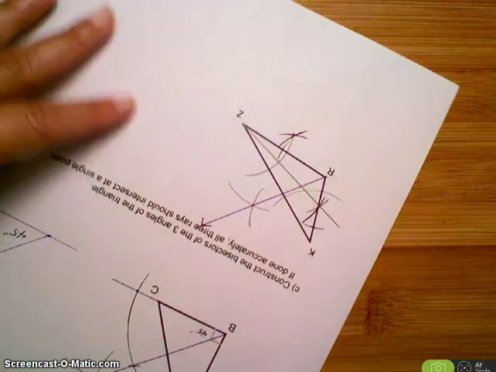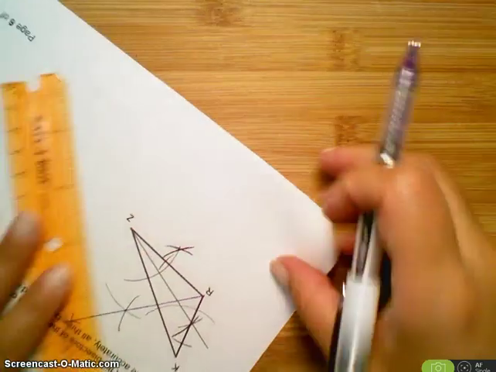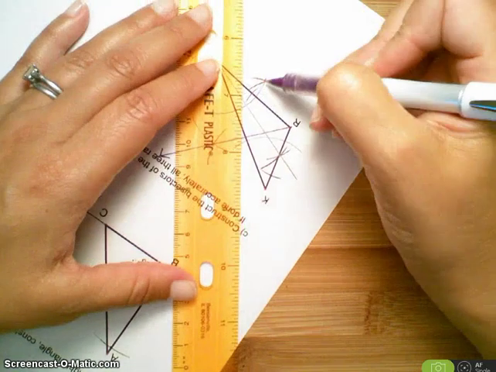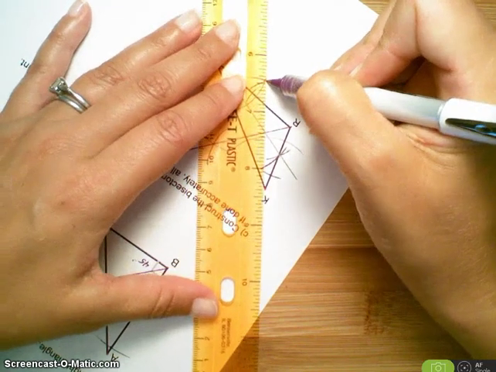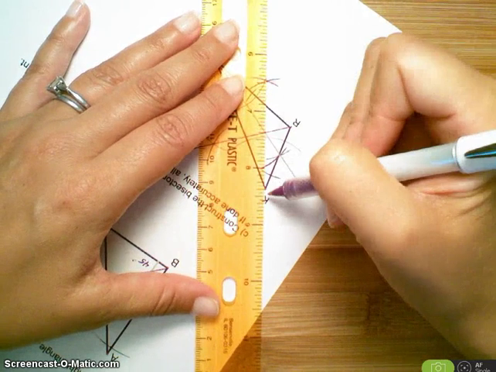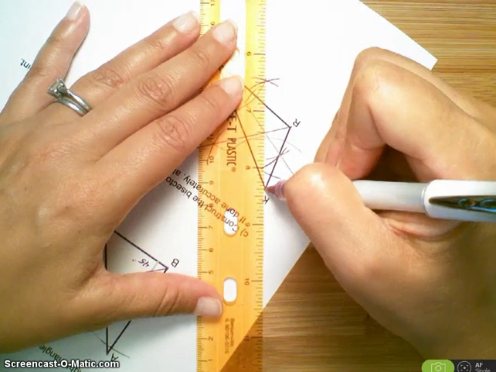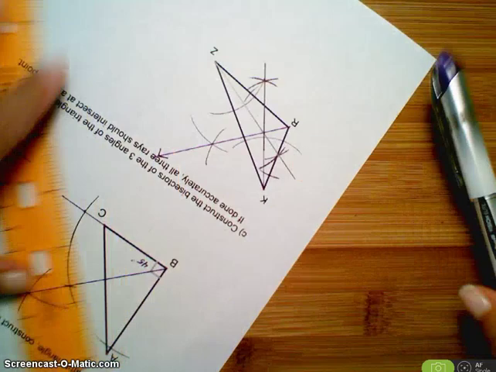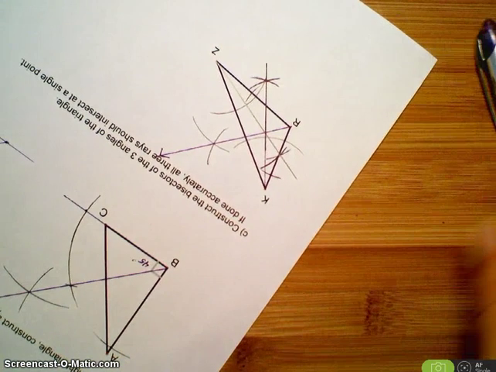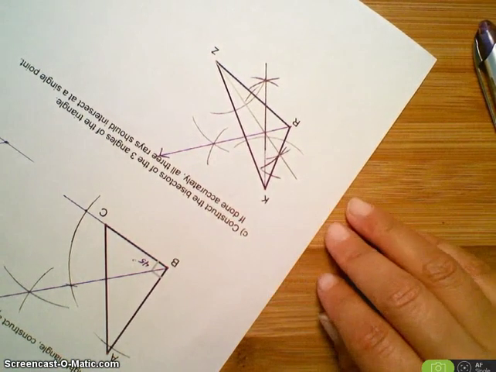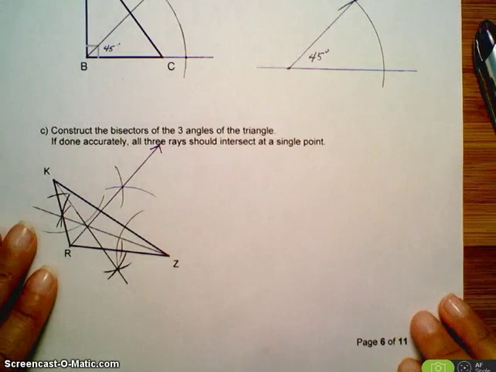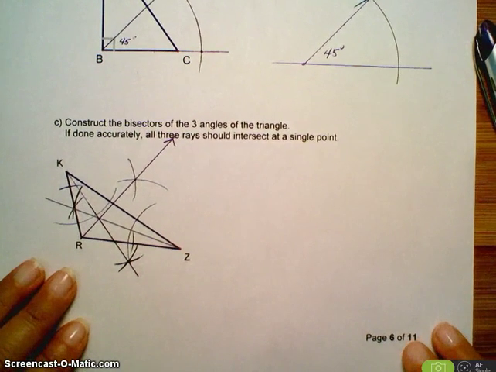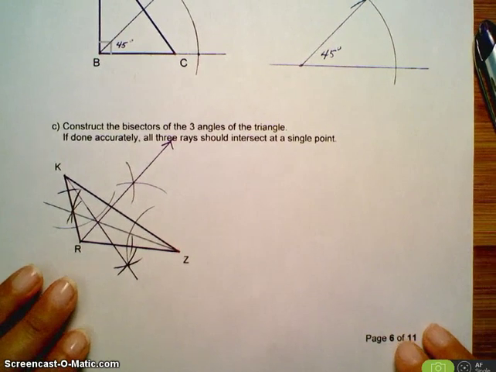So your ray is going to pass through vertex K and that intersection point, which is going to be pretty darn close to where the first 2 crossed. Not perfect, but not bad. Okay, we're going to stop and then we're going to move on to page 7 and talk about the definitions that are on page 7.